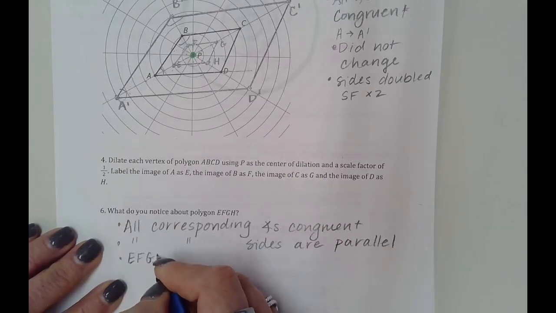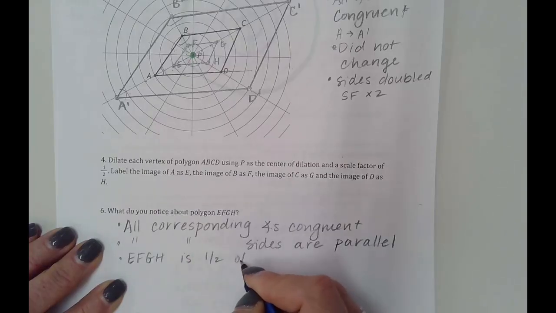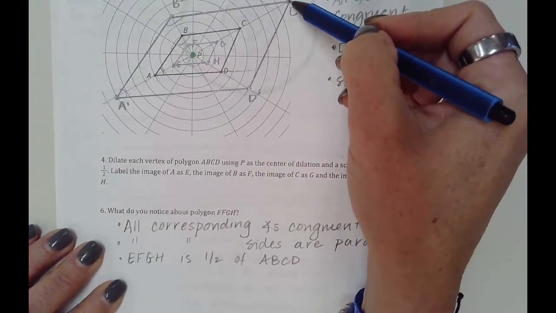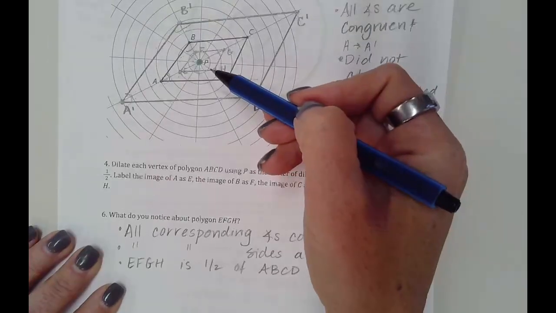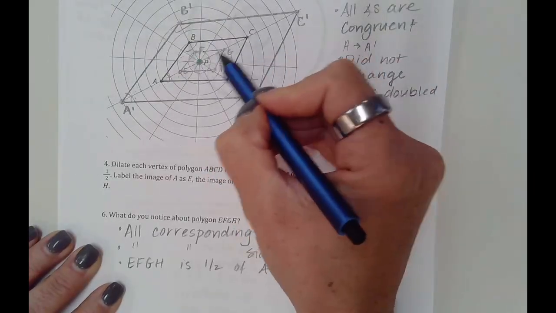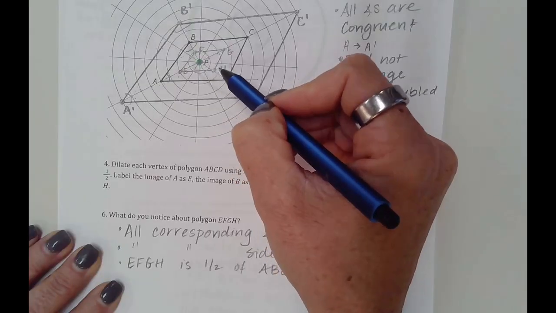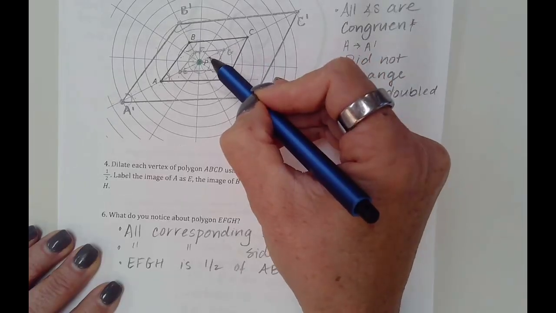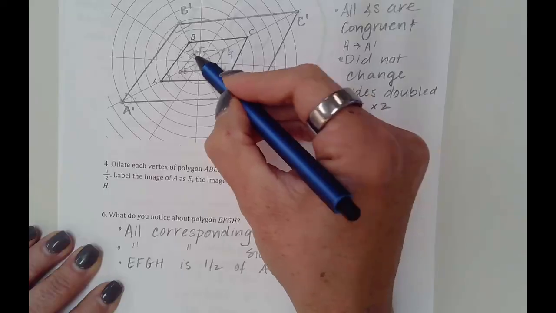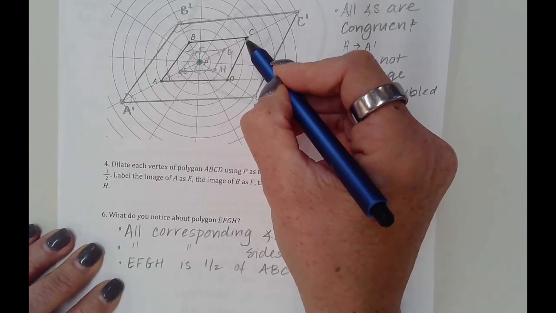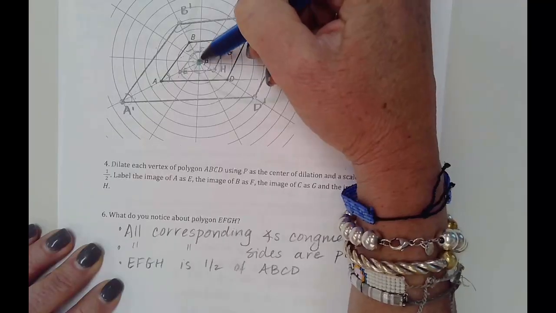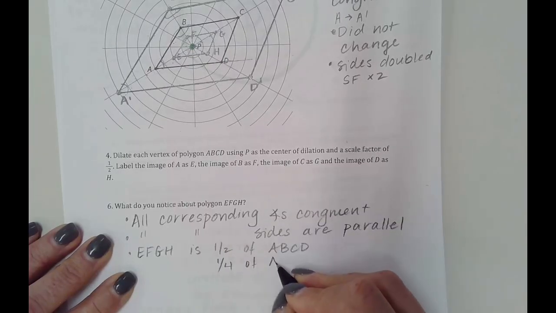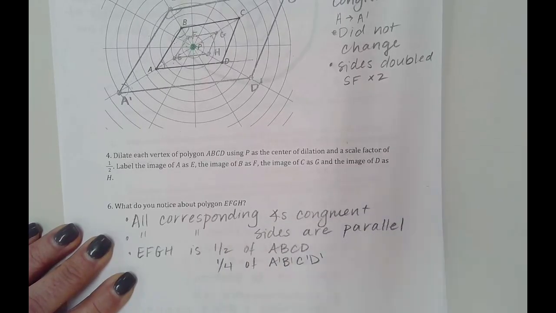Say E, F, G, H is 1/2 of A, B, C, D, but how does E, F, G, H correspond to the larger one? So we could count, and that's what's great about scaling, is that we can count them. This one might have been interesting in here. So this one was 1, 2, 3, a measurement of 3 from P. Half of that was 1.5, and this one was 5, so it was 2.5. I don't know if you guys picked up on that. But EFGH is half of ABCD, and we can go with an easy one. 1 versus 1, 2, 3, 4. It's a fourth of the large one. So it's half of ABCD, and it's a fourth of A prime, B prime, C prime, D prime.